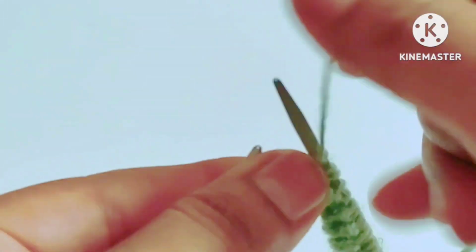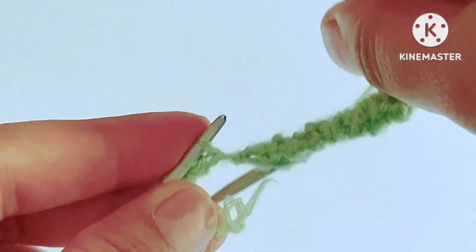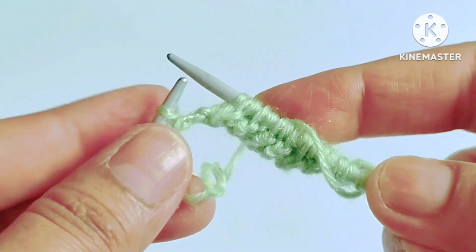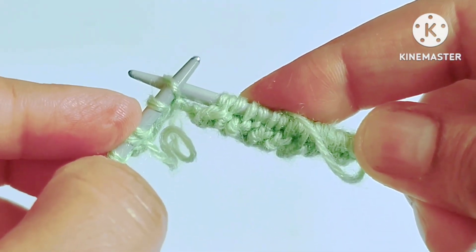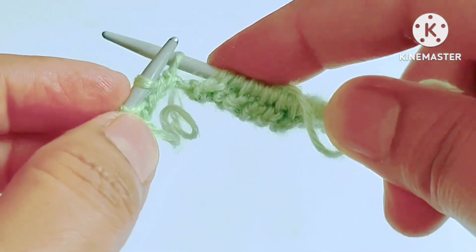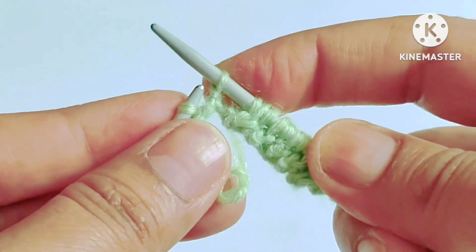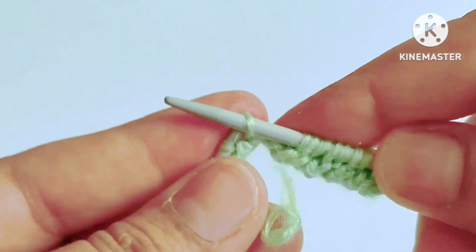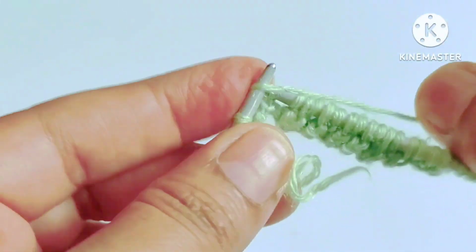Then yarn in front, purl 1 stitch, yarn in back, again twist your right hand needle, insert into the knit stitch through the back loop and slip it onto the right hand needle, twist it like this and shift back onto the left hand needle and knit the stitch.